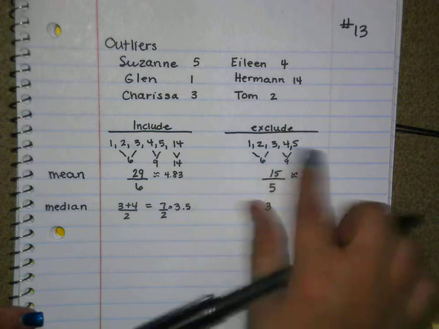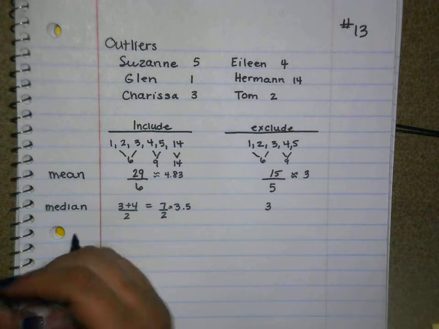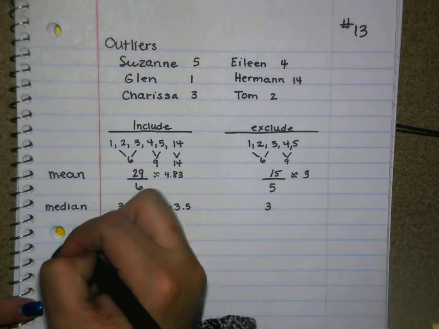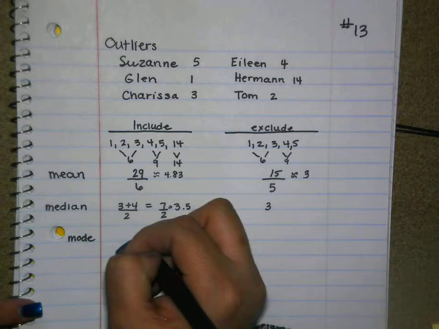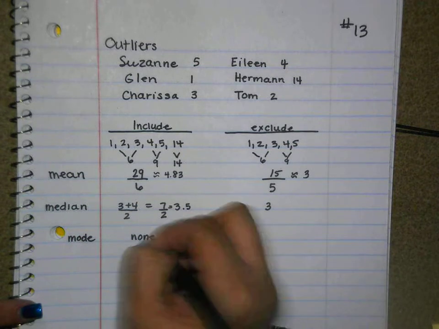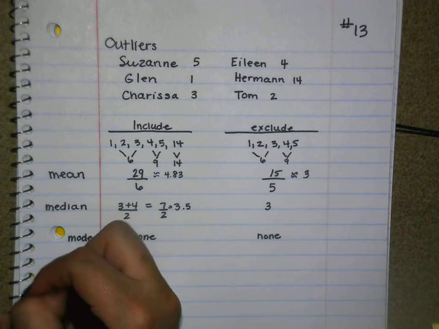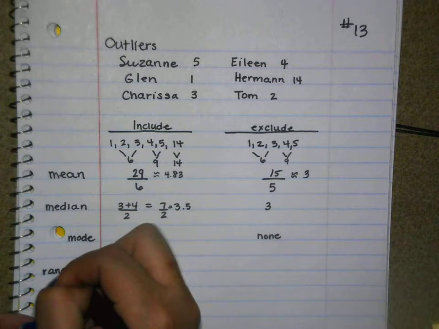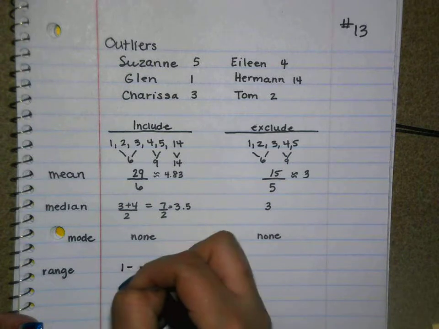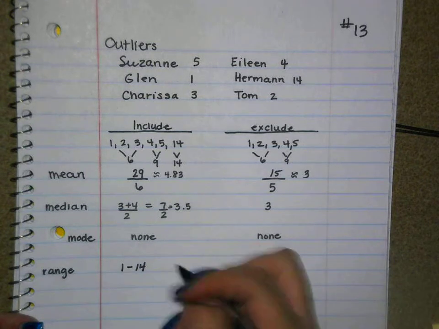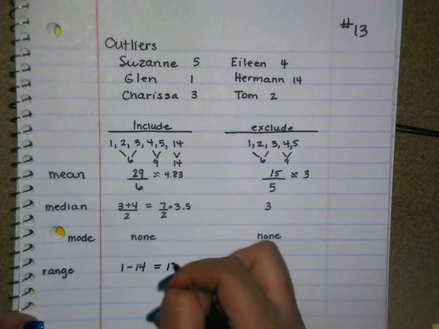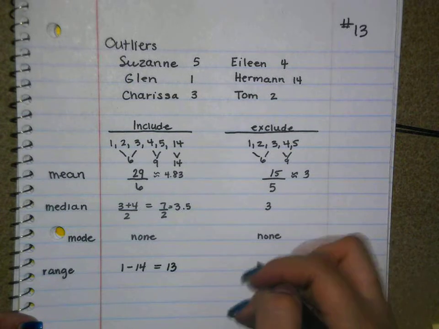And as you can see, there are no modes because they have the exact same number of data for each. So there is none here, and there are none here. And last, we're going to look at our range. So this is 1 to 14, or 14 minus 1, which is equal to 13, is the range here.